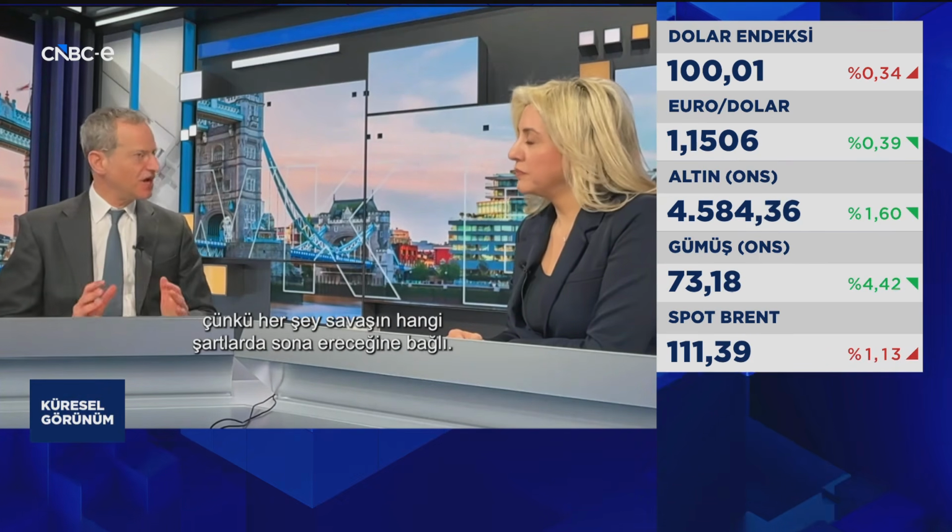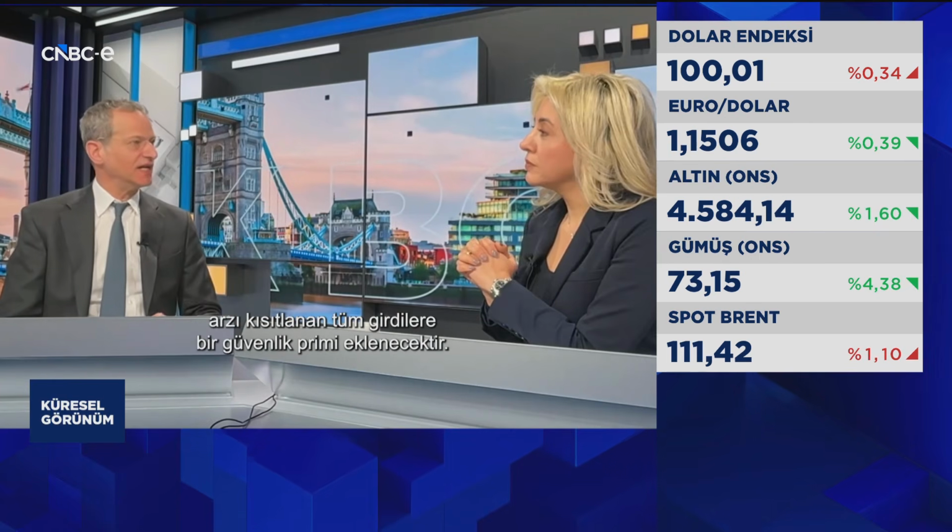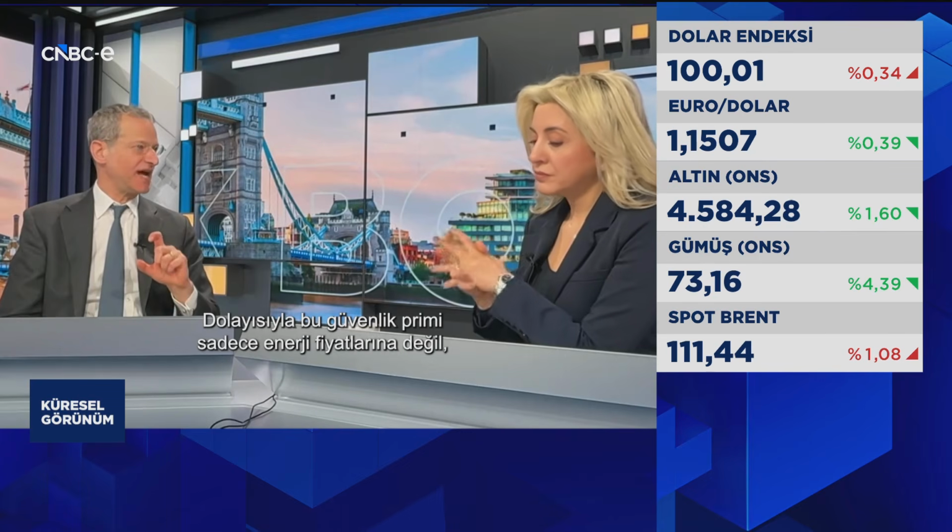I really don't have a way of estimating that, because it so much depends on the terms on which the war ends. But if Iran is still tempted to use its international leverage by closing the Strait of Hormuz, then a security premium will be added not only to energy prices, but it's also worth remembering all the other inputs: helium, sulfur, ammonia, urea, aluminium, petrochemicals that come through the Gulf, whose supply has been restricted. So that security premium may not just be attached to the price of energy, but also to all the other intermediate inputs whose dependence on the Gulf the world economy has a lot of.